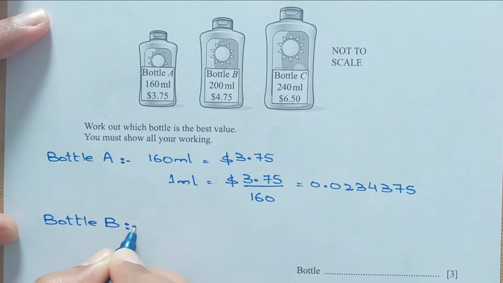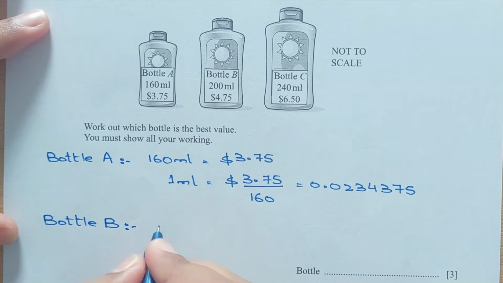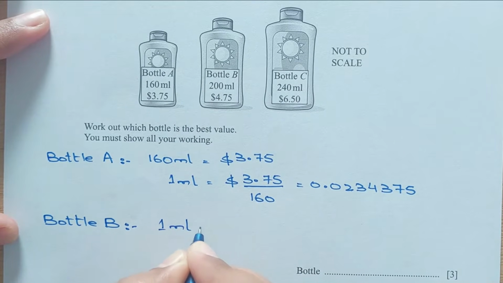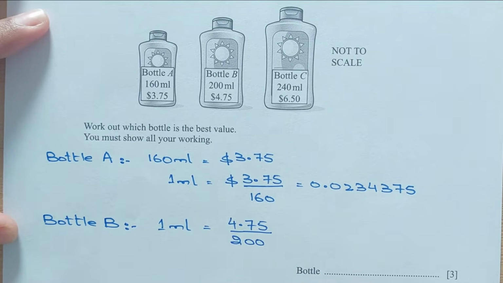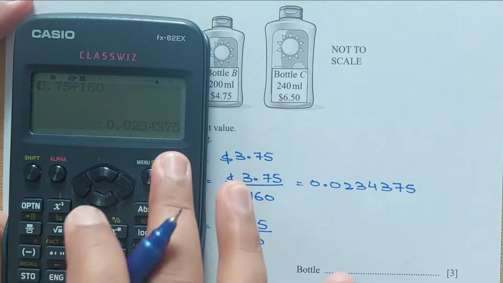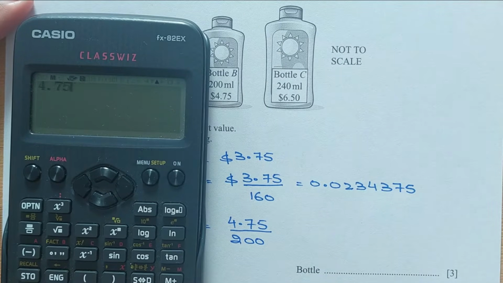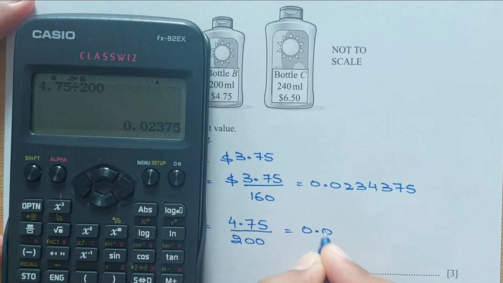Right, now let's do bottle B. Bottle B, we have the price for 200 ml, and what is 1 ml? 1 ml equals $4.75 divided by 200. 4.75 divided by 200 equals 0.02375.